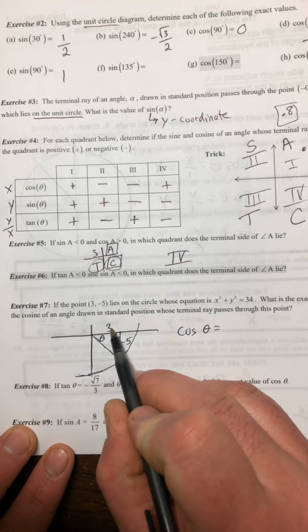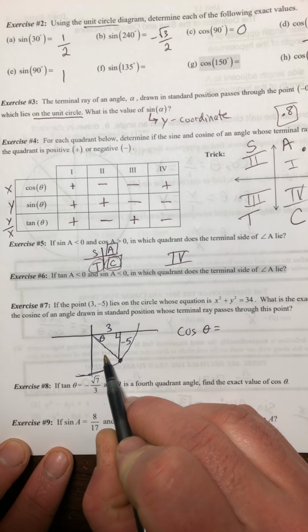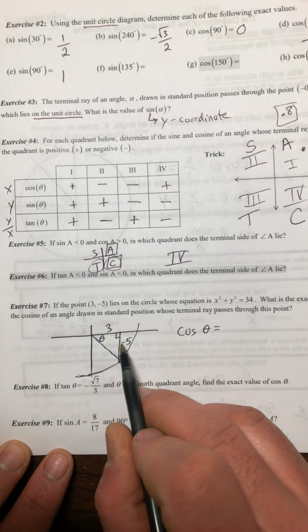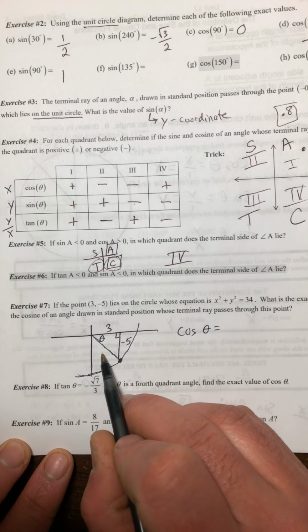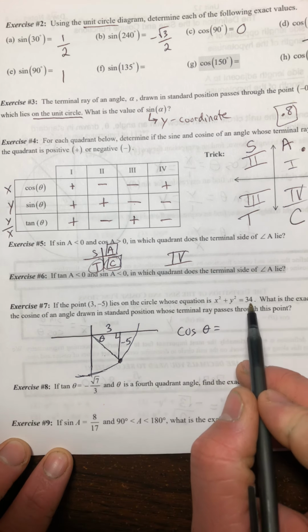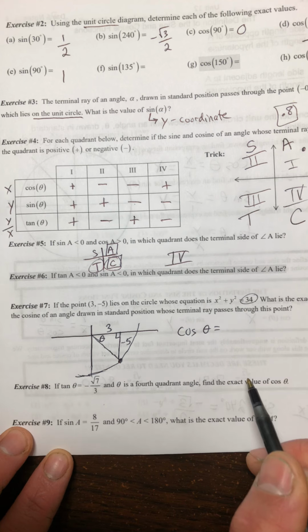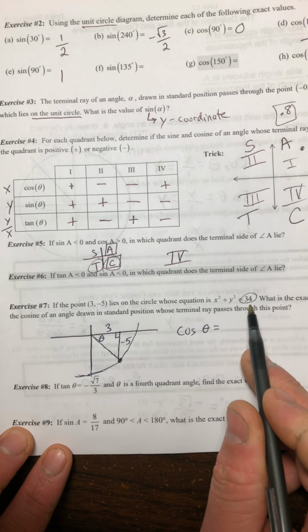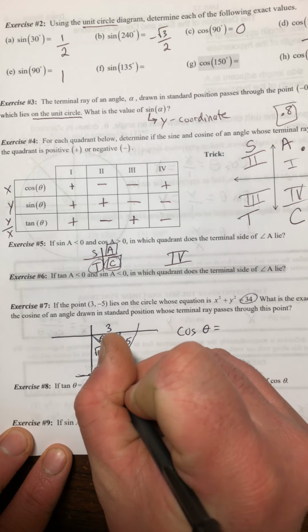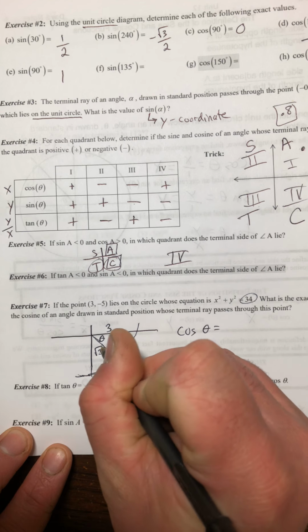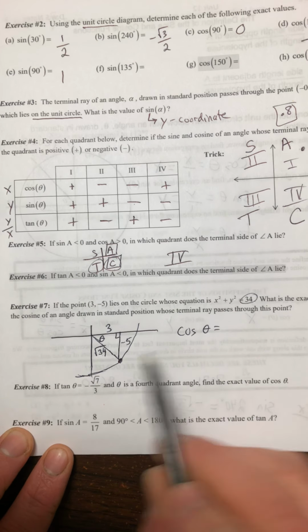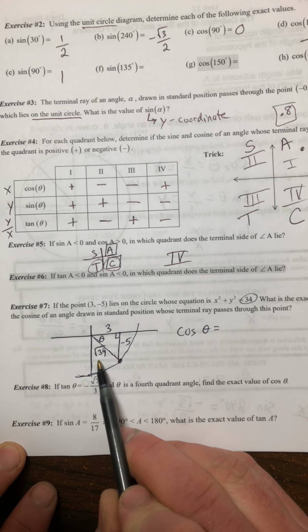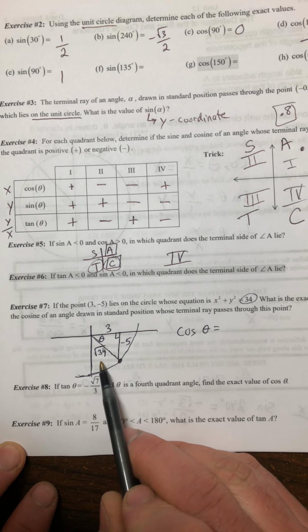So adjacent is 3. Hypotenuse, somebody's saying, we don't know it. You could do the Pythagorean theorem: 3 squared plus (-5) squared equals c squared. But you know that's on this circle. Right here is the radius squared, so what's the radius? Gotta be radical 34. If you didn't know that, you should have paid attention in September probably. So that's square root of 34. Check it out, make sure it works.